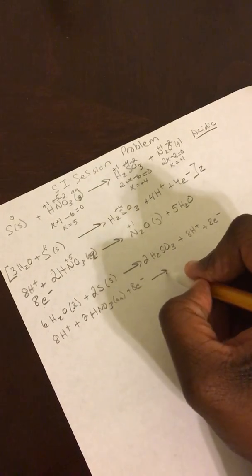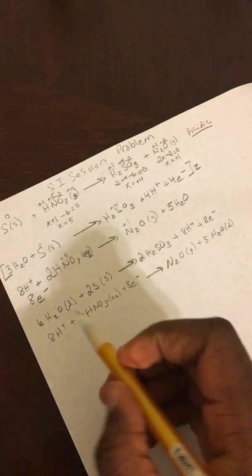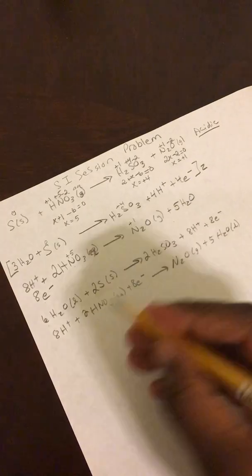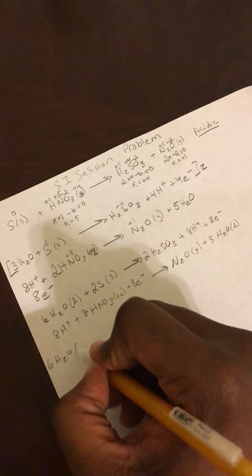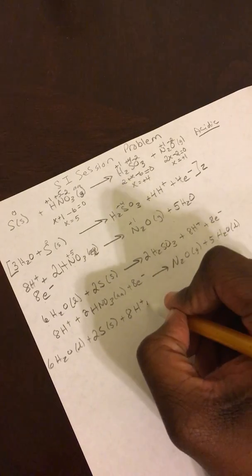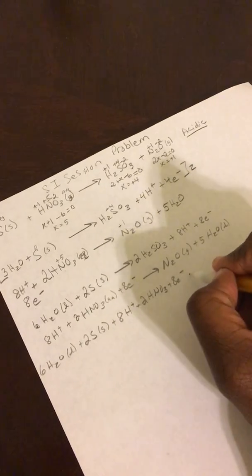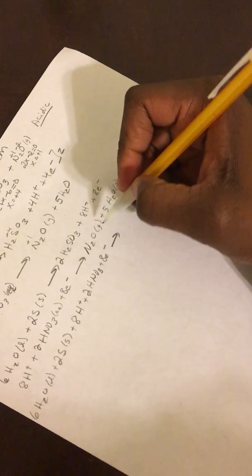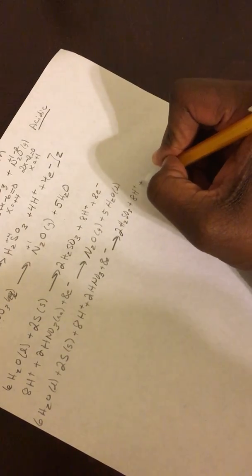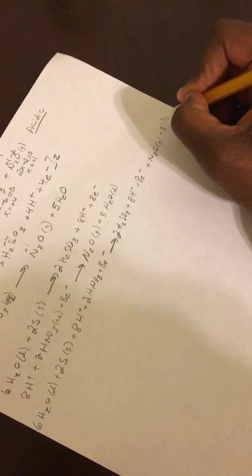Plus 8 electrons yields N2O gas plus 5H2O liquid. All right, so now I'm going to add everything on the reactant side together on one side, and then I'm going to add all the products on the other side. So we're going to end up with 6 H2O liquid plus 2S solid plus 8H plus 2HNO3 plus 8 electrons yields, let's see if I can get a better angle. Yep. 2H2SO3 plus 8H plus 8 electrons plus N2O gas plus 5H2O.